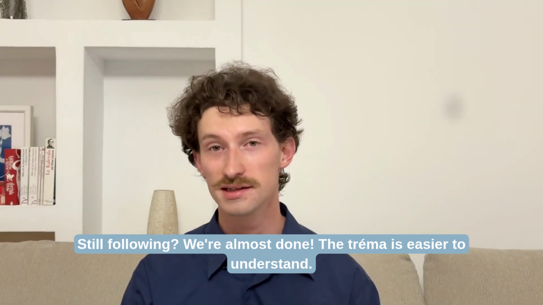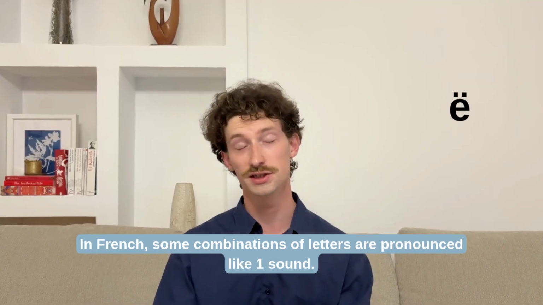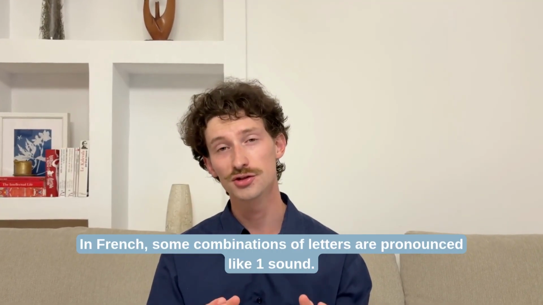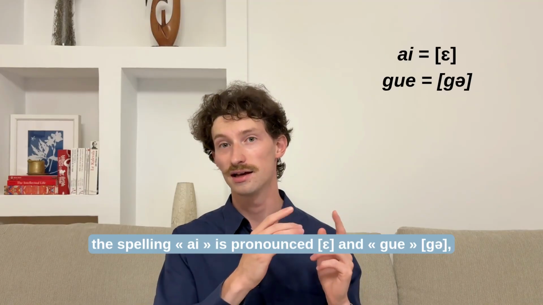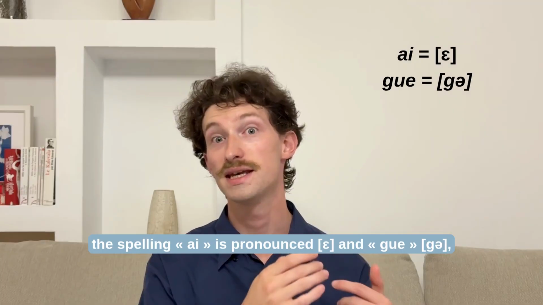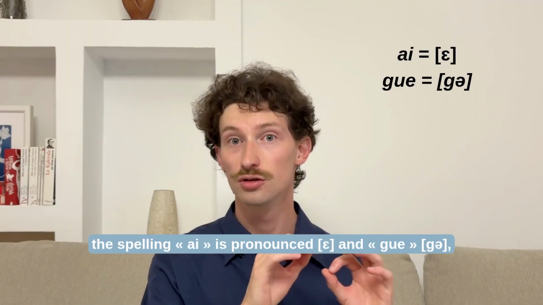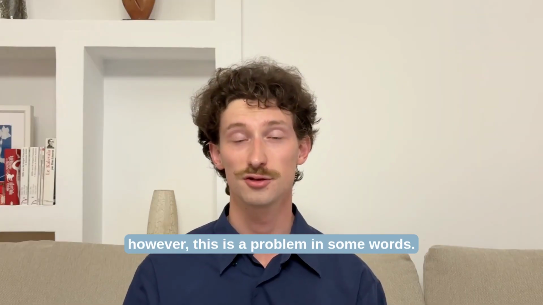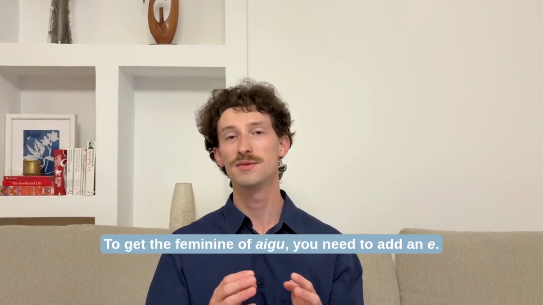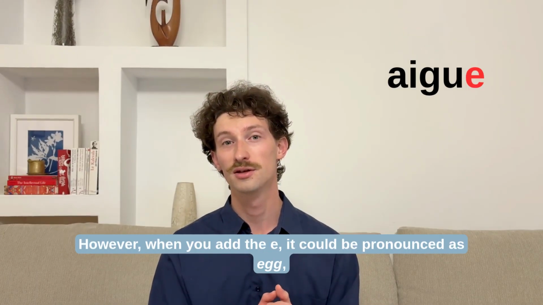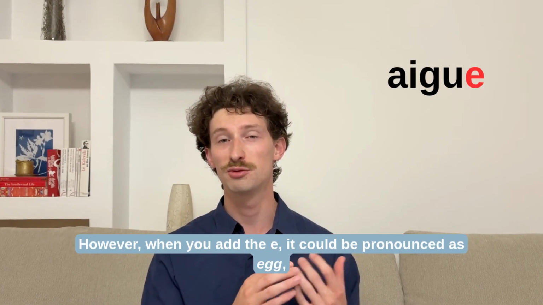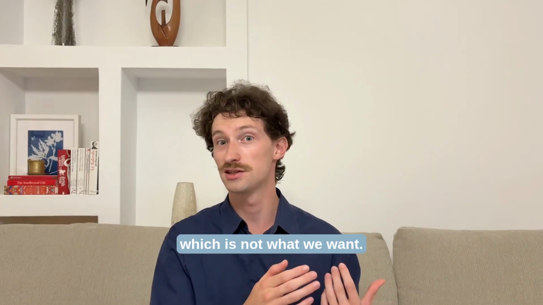The tréma is easier to understand. In French, some combinations of letters are pronounced like one sound. For instance, the spelling AI is pronounced E, and GUE, G. However, this is a problem in some words. To get the feminine of aigu, you need to add an E. However, when you add the E, it could be pronounced as egg, which is not what we want.